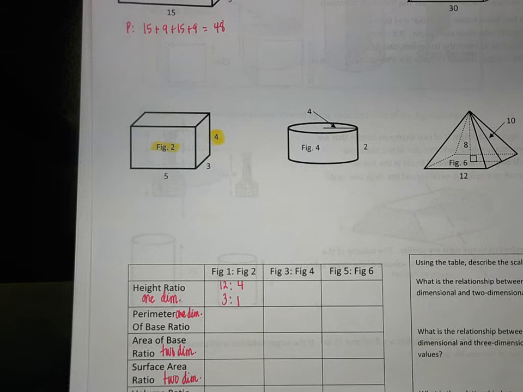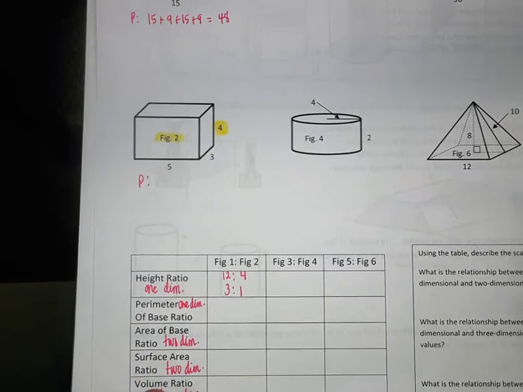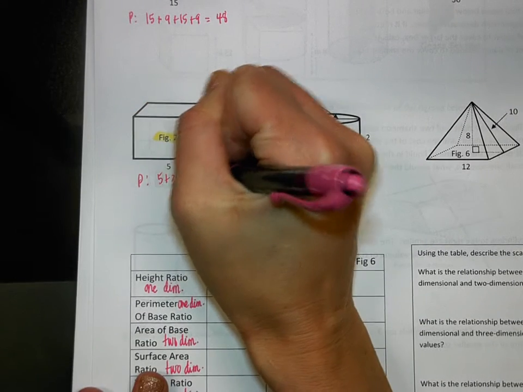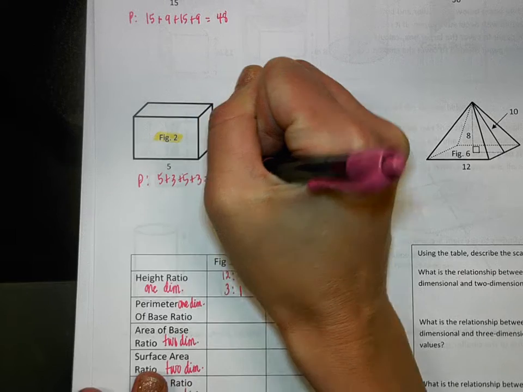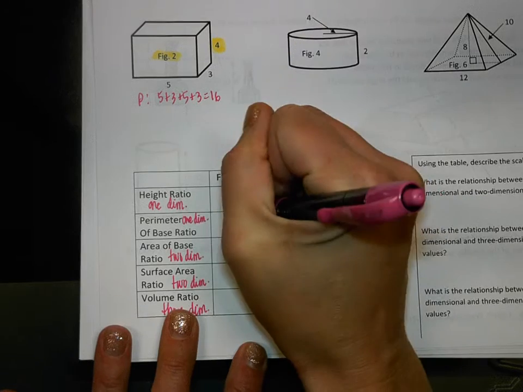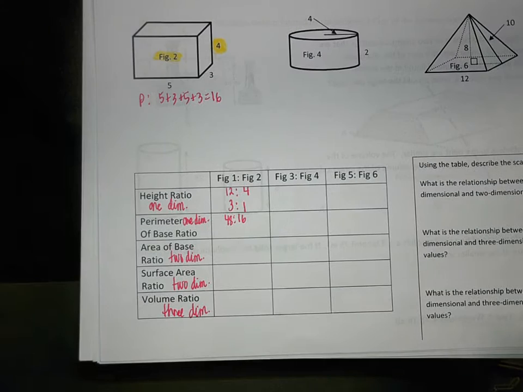Can somebody share what they got for the perimeter on figure 2? 16. Good, 16. We're adding 5 and 3 and 5 and 3, which is 16. When we write that as our ratio, it is 48 to 16. Can those reduce? By what?